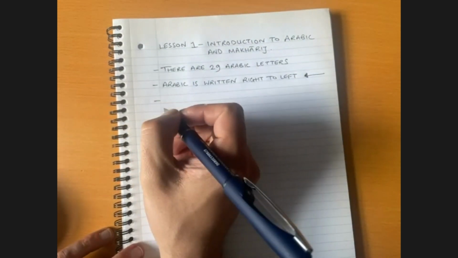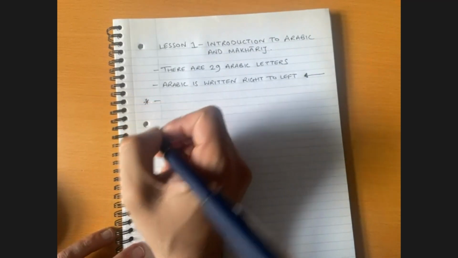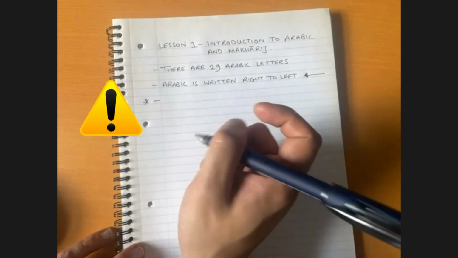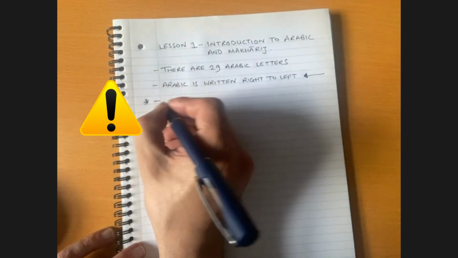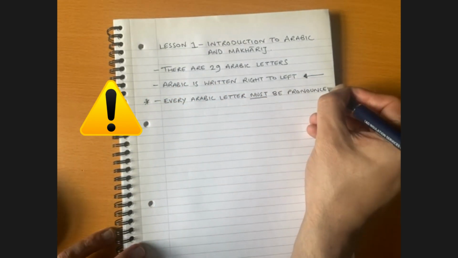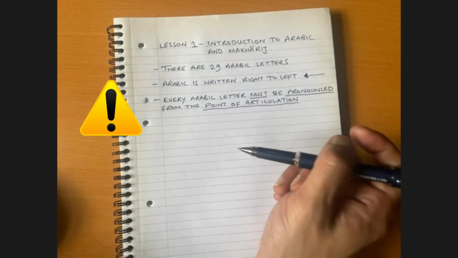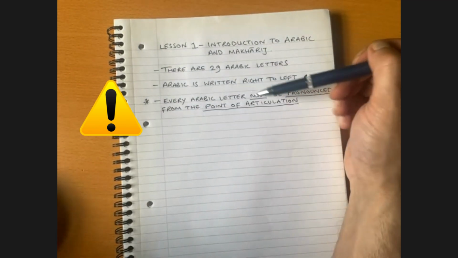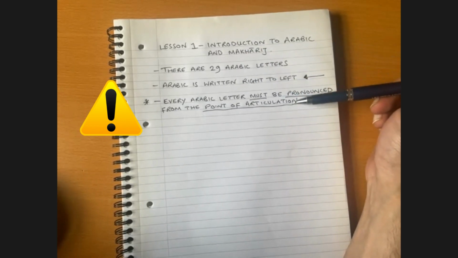And the third point, which is probably the most important point, is that every Arabic letter must be pronounced from the point of articulation.